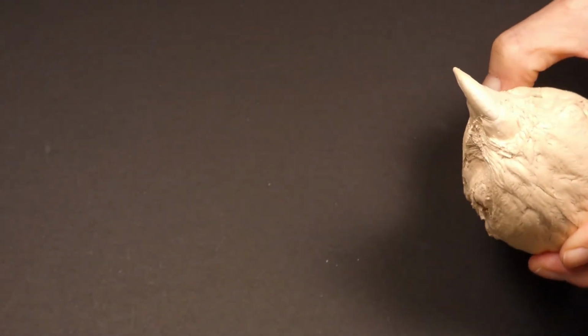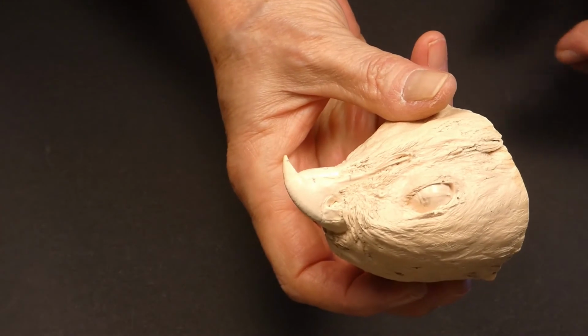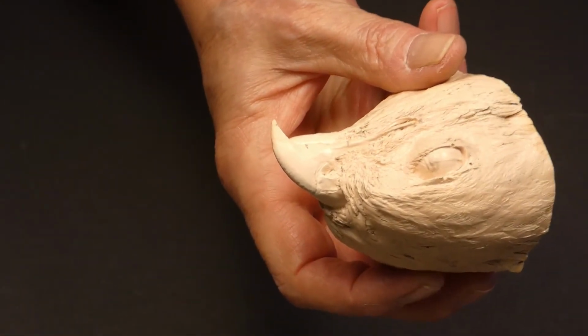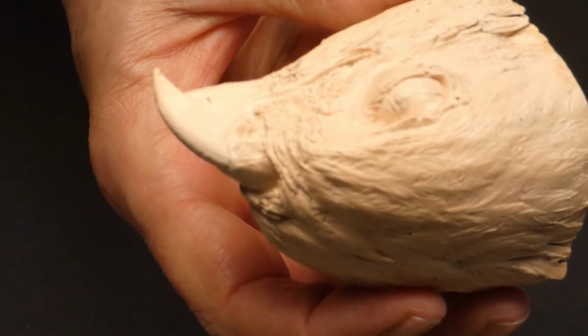Try and do some close-up zooming in to show more detail.